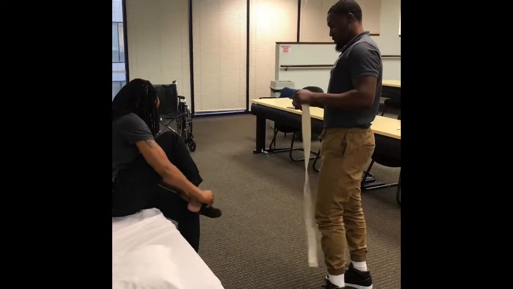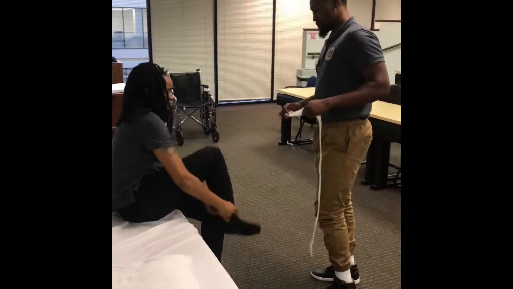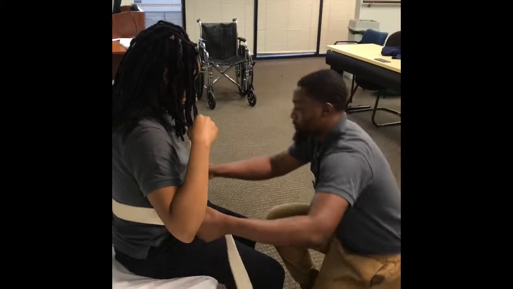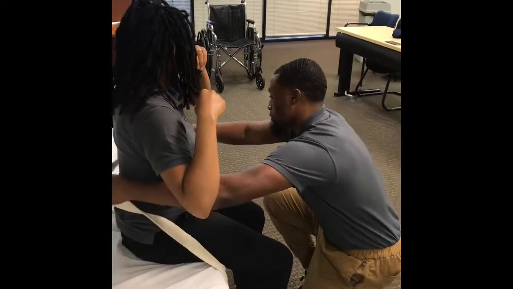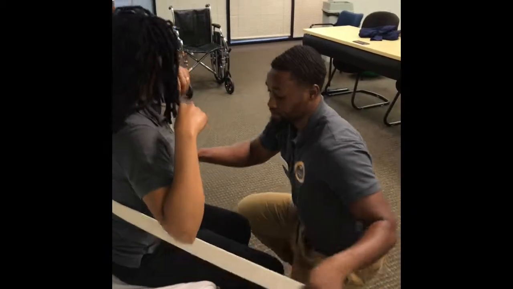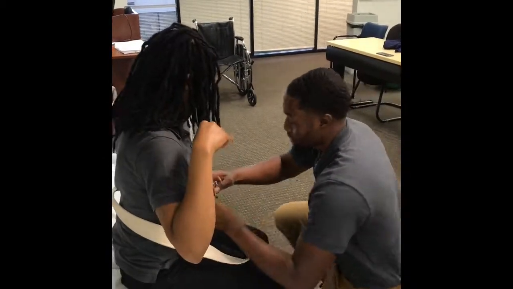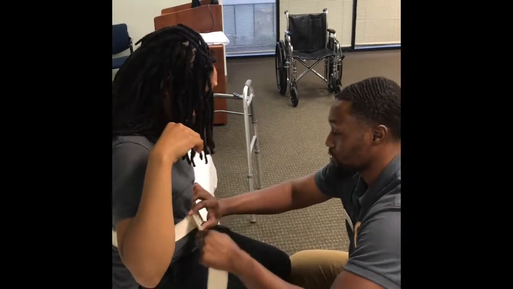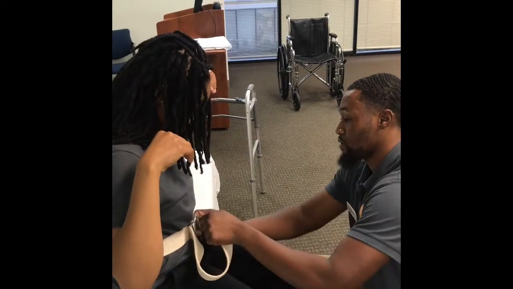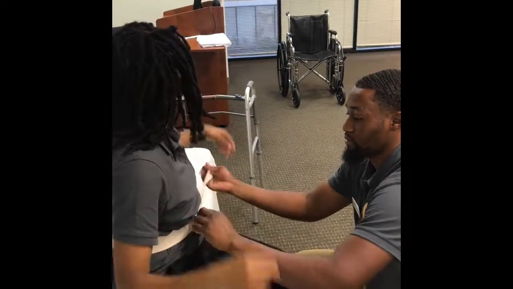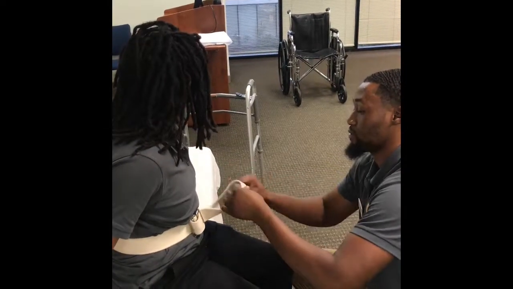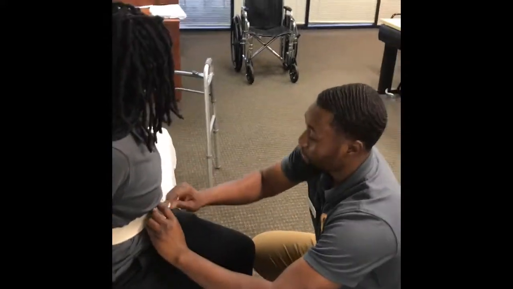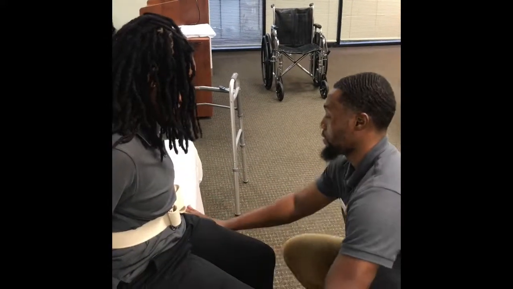But before we start, I'm gonna put this gait belt on you, okay? What is this called again? Oh, this is called a gait belt. Basically, this is for your safety. It's for me to help you, just in case you need any help. And it prevents falls. Safety first. All right, that's not too tight, is it? No, it's not. All right.